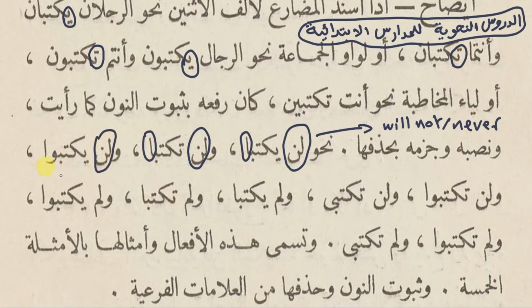Notice لن يكتبوا, third person. Now here the second person, notice this ta. We said the ta is used for the second person and it's also used for the third person singular feminine, and the dual in this case. So لن تكتبا can mean the two girls in the third person, both of them will not write. This ta is used with the third person feminine with the present tense, and it's also used with the second person.